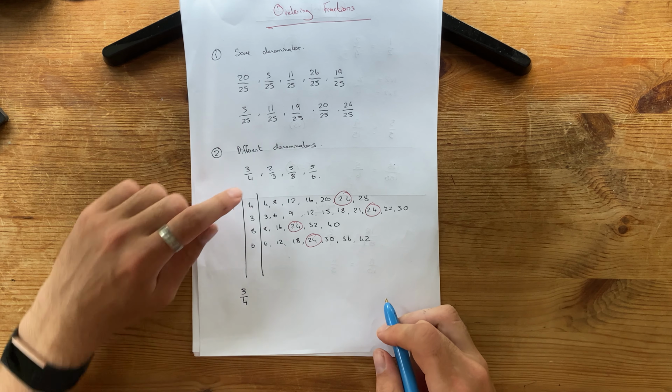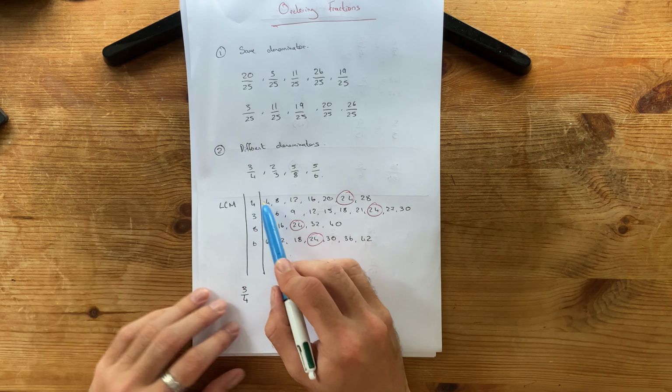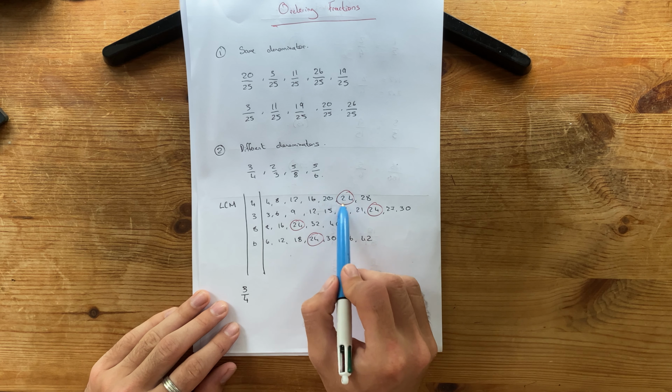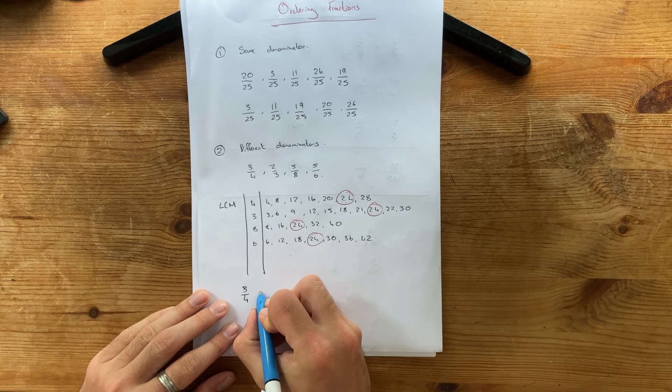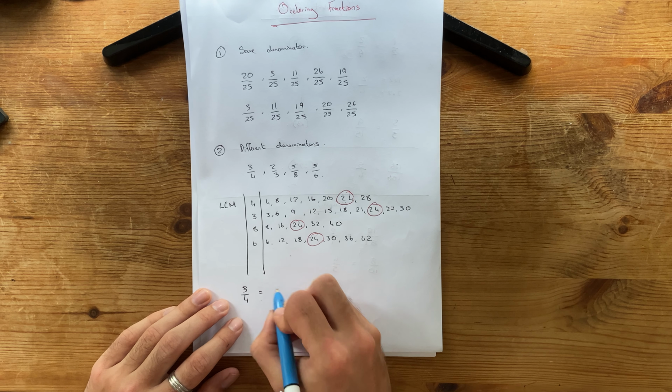What do we have to multiply by to get 4 up to 24? 6 times. So we're multiplying by 6. Multiply top and bottom by 6. 6 by 3 is 18 and under 24. Pretty straightforward. That's our equivalent fractions, like we did earlier.